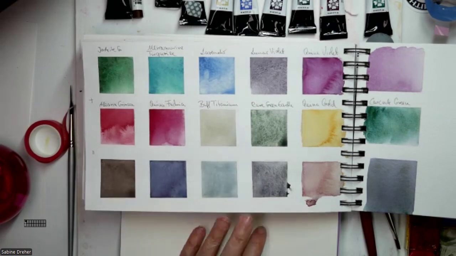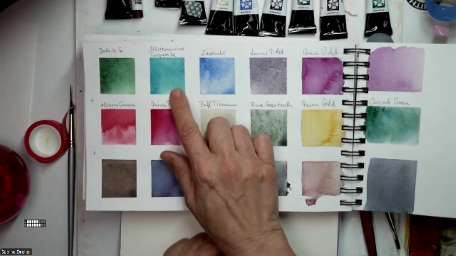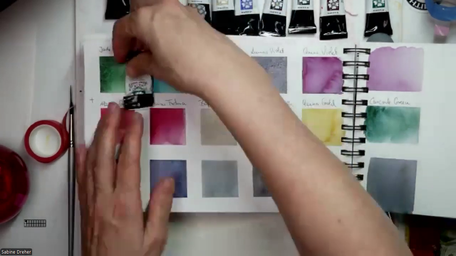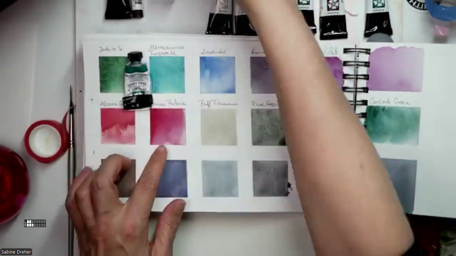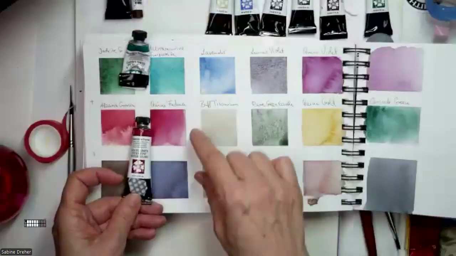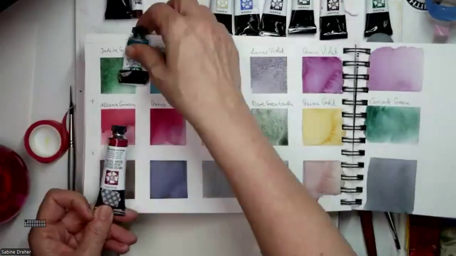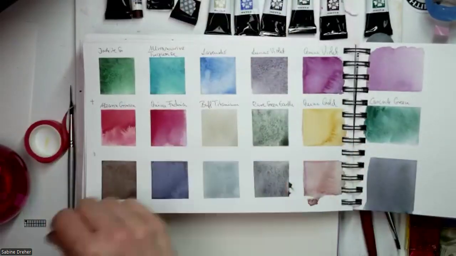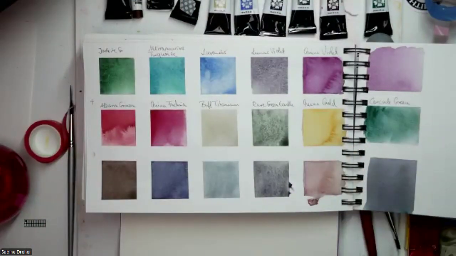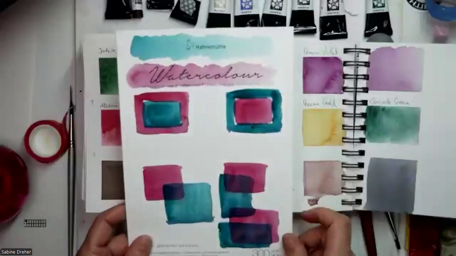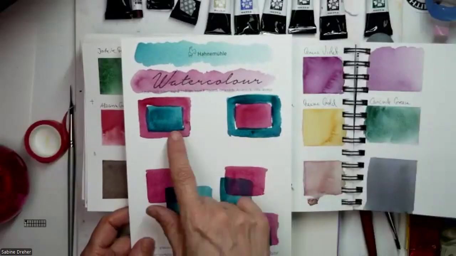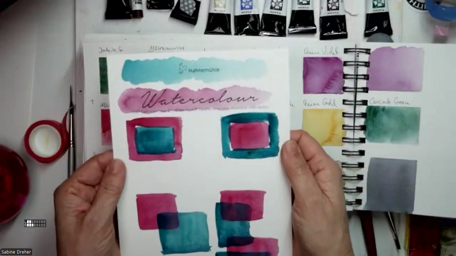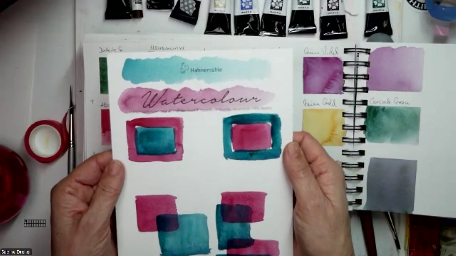And so I find the ultramarine turquoise, and it's a very nice combination with the quinacridone fuchsia, and it looks amazing together. When you look at that, they need each other. I love it. Very nice.